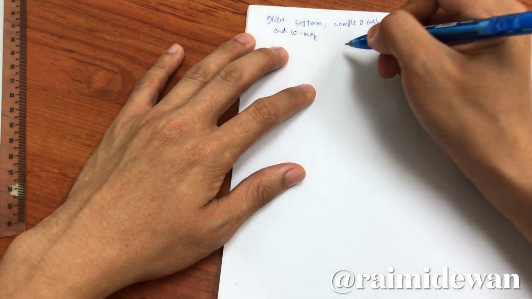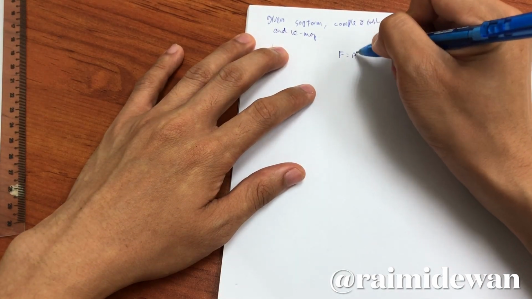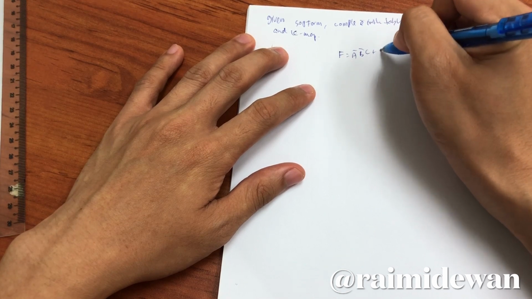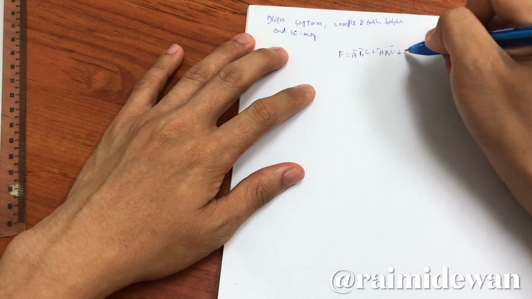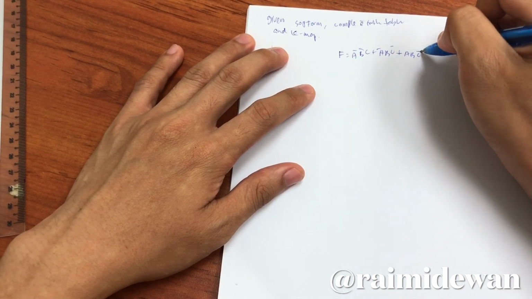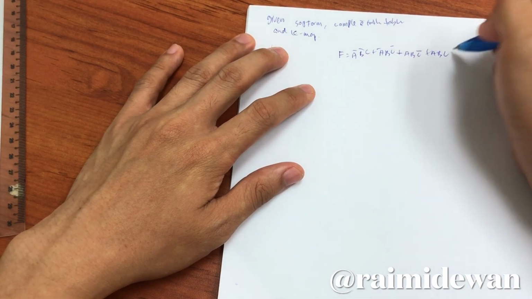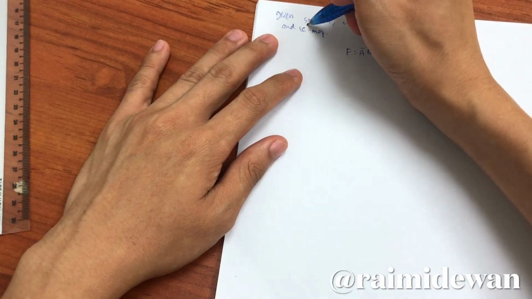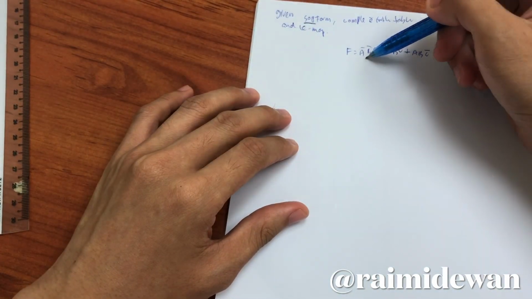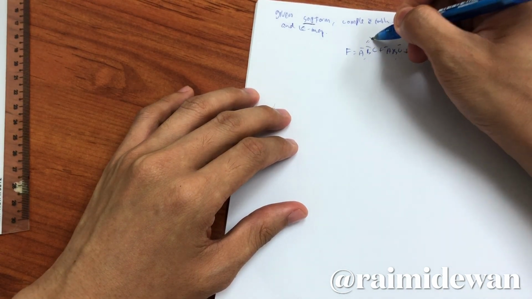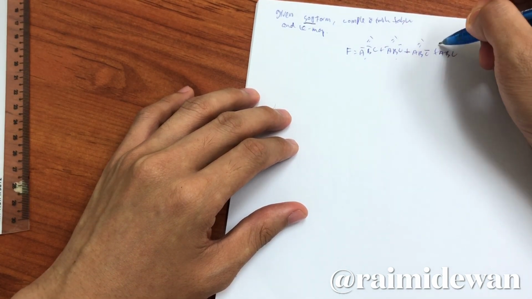So they give us this function, and it's mentioned as SOP form. So this one is exactly the function that produces a value of 1.